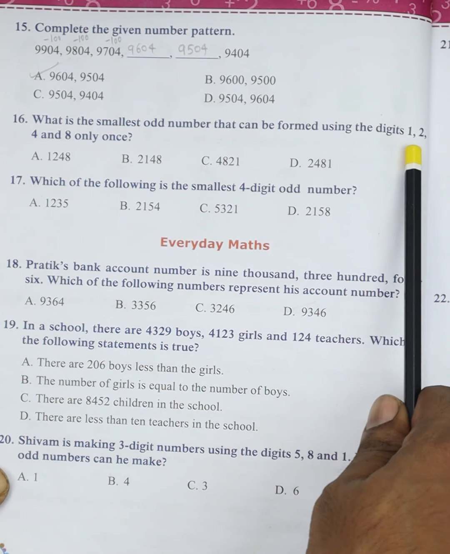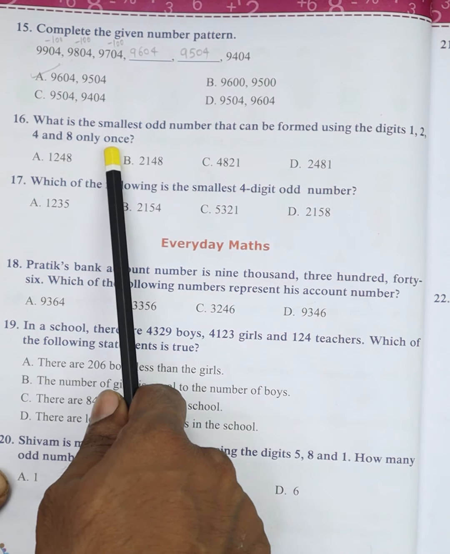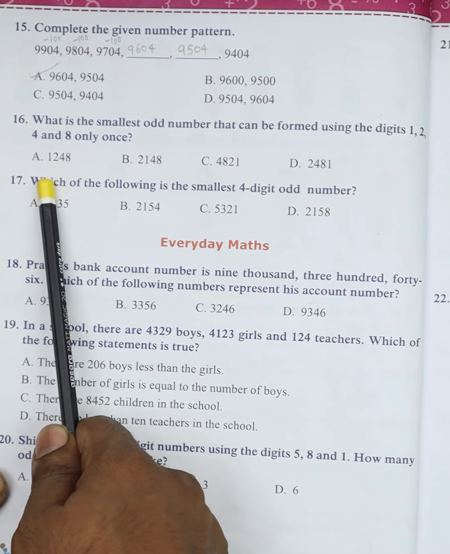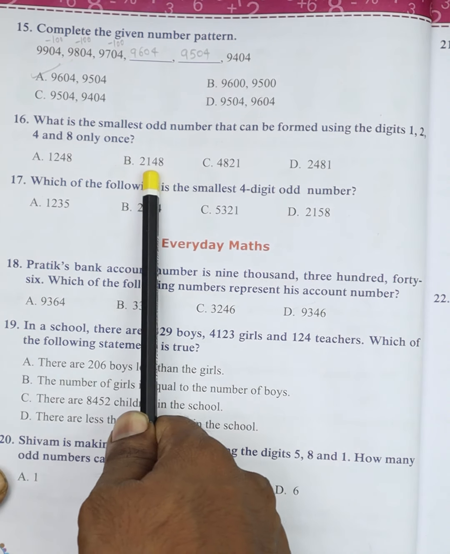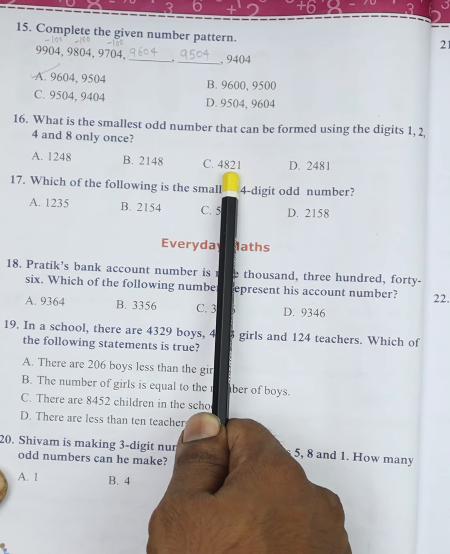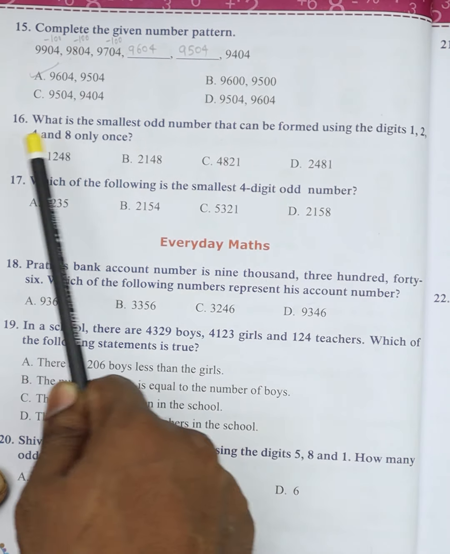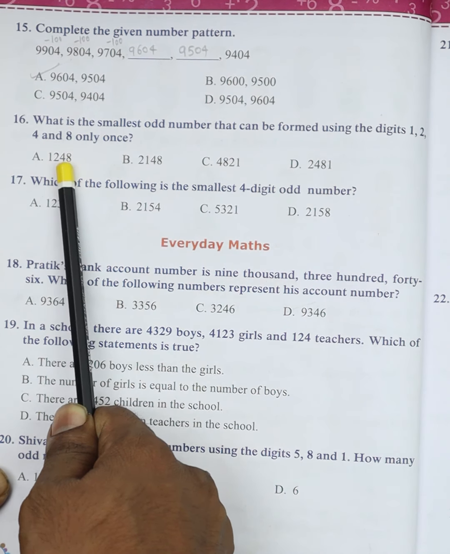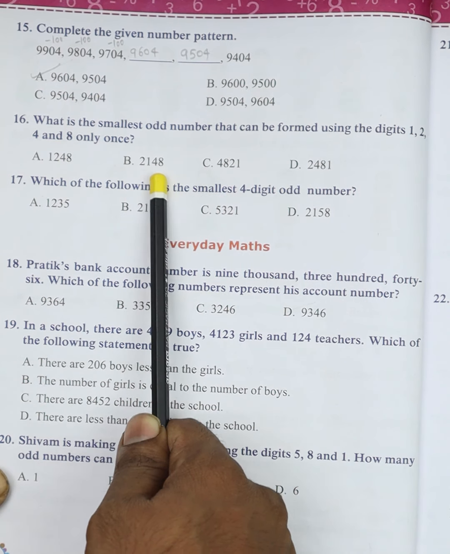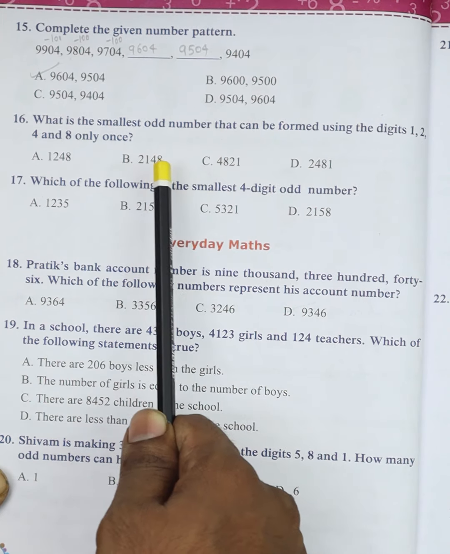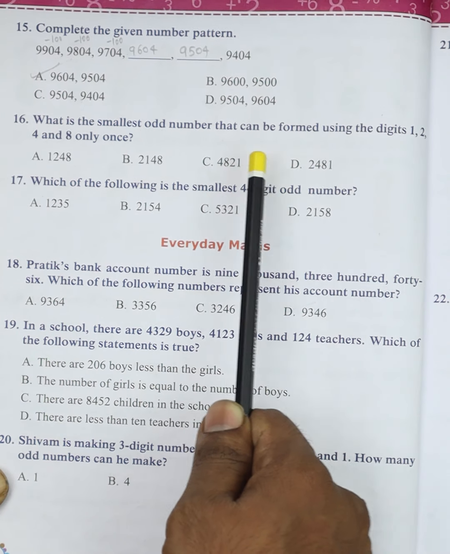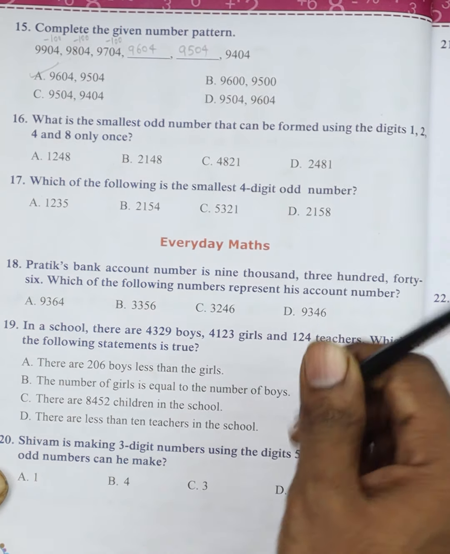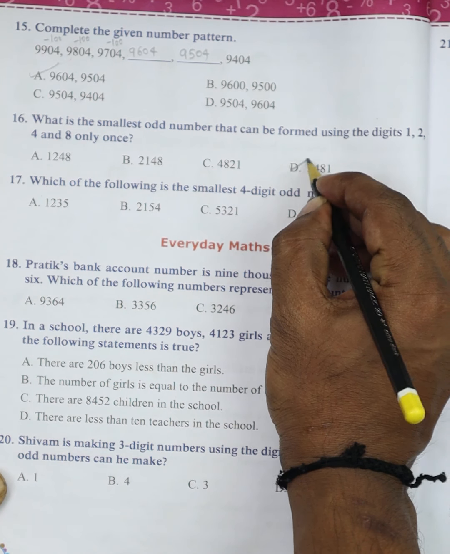So we have to use these digits 1, 2, 4 and 8 only once, and we have to form the smallest odd number. The options are 1248, 2148, 4821 and 2481. Now, 1248 is the smallest number that can be formed, but it is an even number, and 2148 is also an even number. 4821 is an odd number, but we also have 2481, which is also an odd number. So between these two, the smallest odd number is 2481.